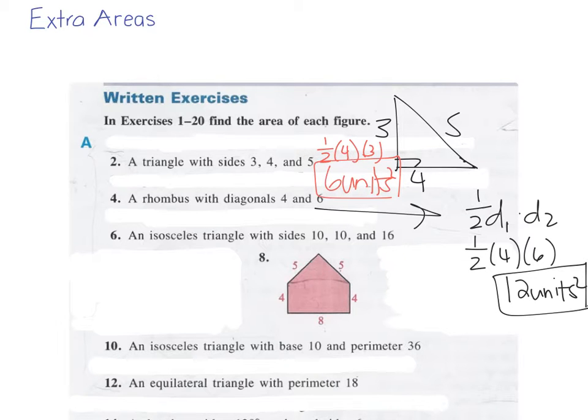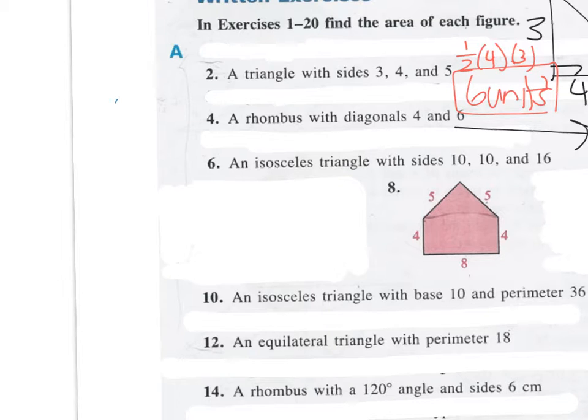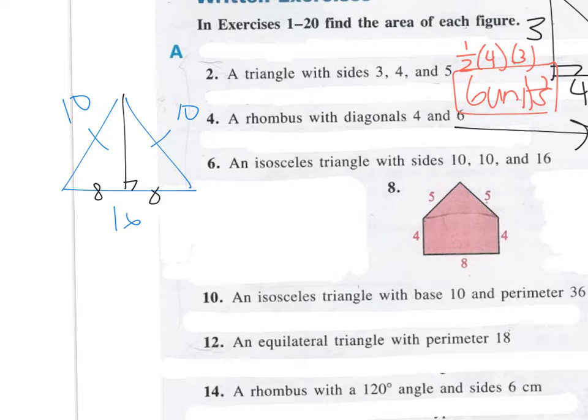Number 6, an isosceles triangle with sides 10, 10, and 16. So isosceles, two sides the same, 10, 10, 16. We need the height. What happens to that 16? Becomes 8 and 8. Do we know a triple that's something, 8 and 10? 6. So the height would be the 6, the base would be the 16, 1/2 times 16 times 6, or 8 times 6, which is 48 units squared.